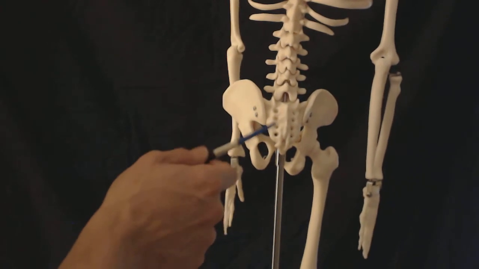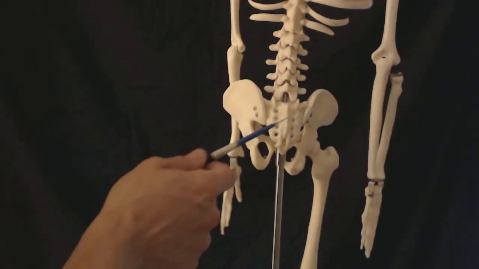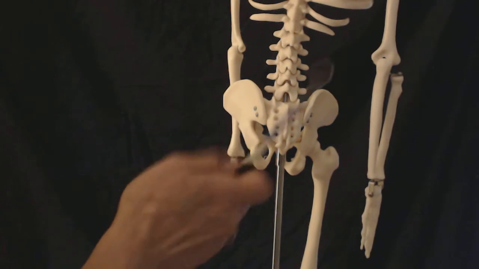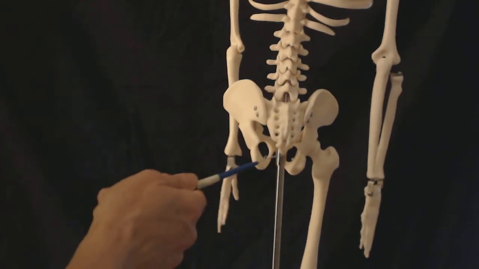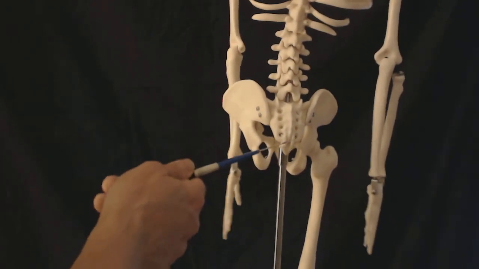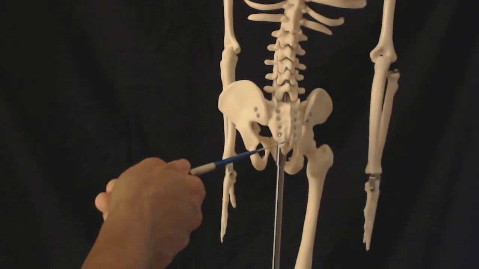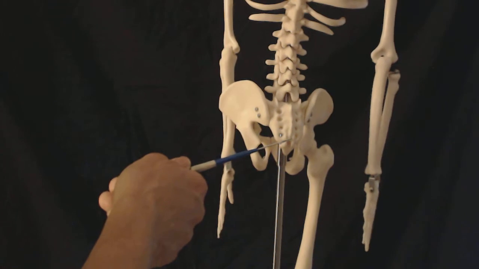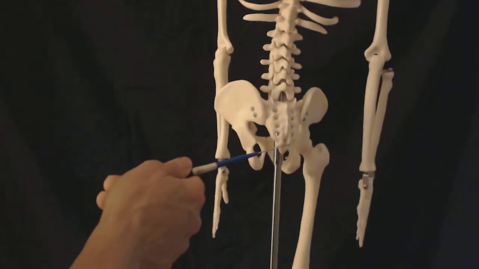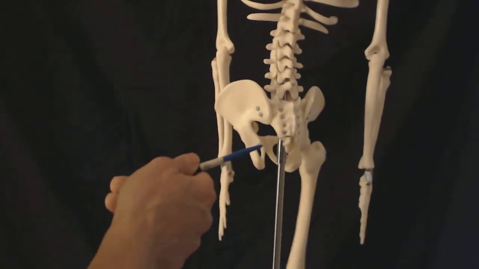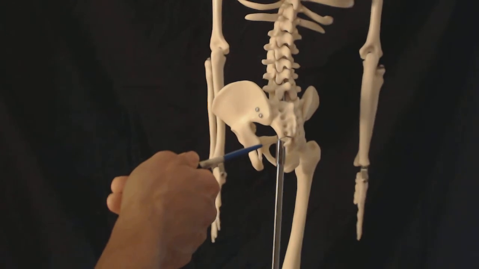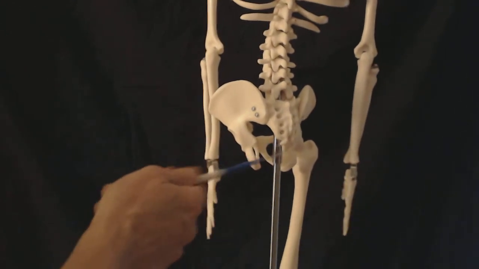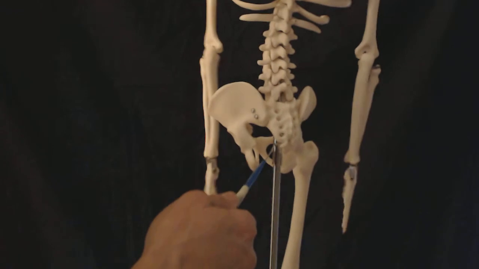The sacrum in the female is shorter and wider, and in the male it's longer and more slender. The coccyx bone in the male points anterior, and in the female it points inferior.